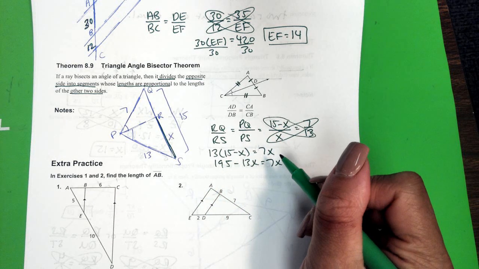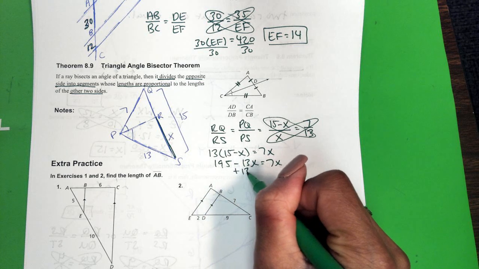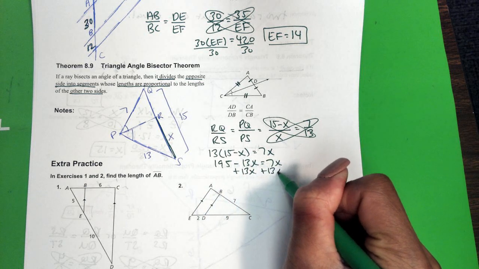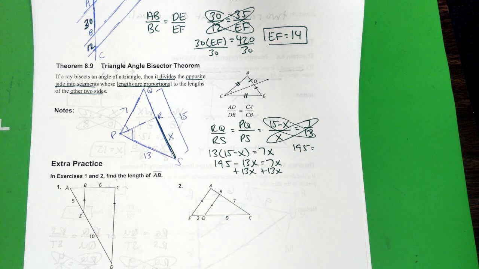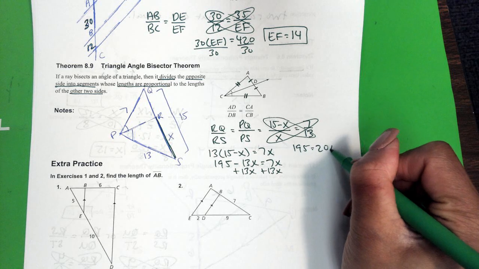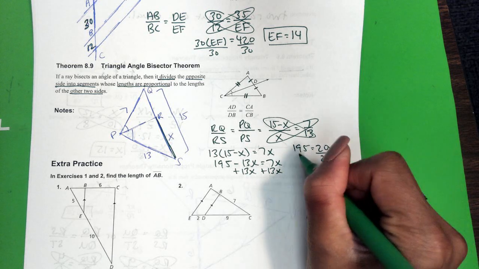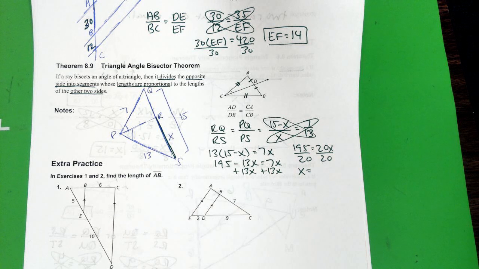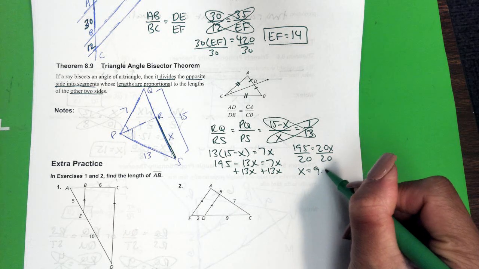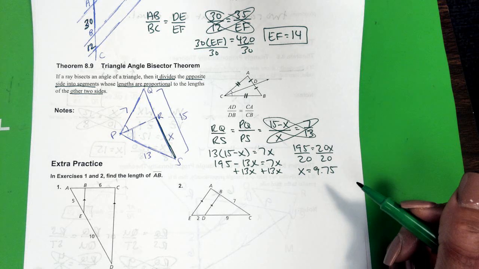Going to add 13x to both sides. So I have 195 equal to 7x plus 13x. So it's 20x. And then I'm going to divide by 20 on both sides. And x gives me 9.75. Okay?